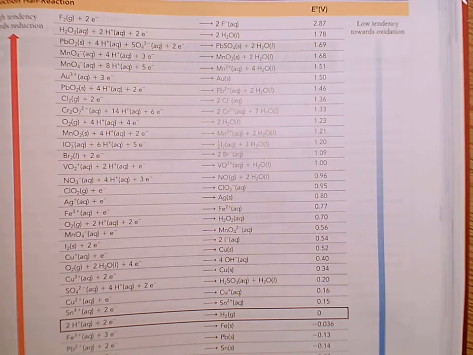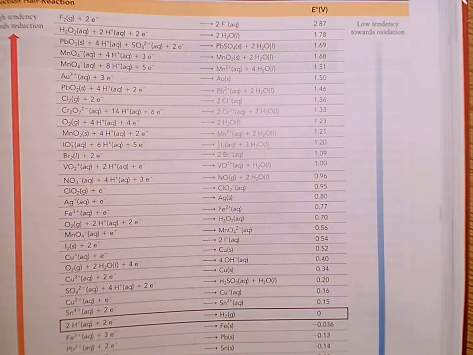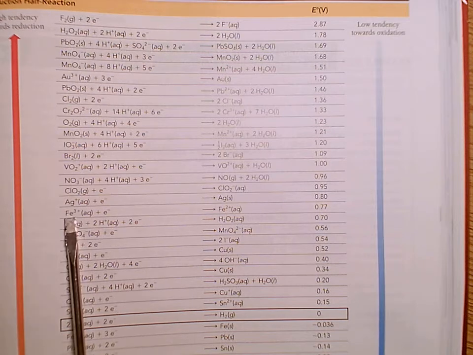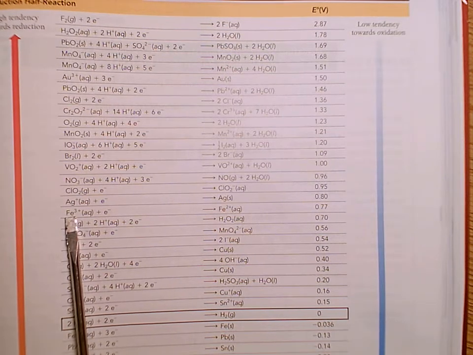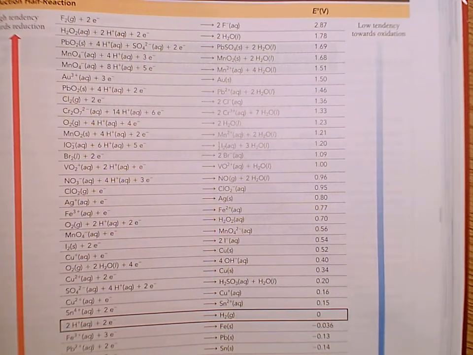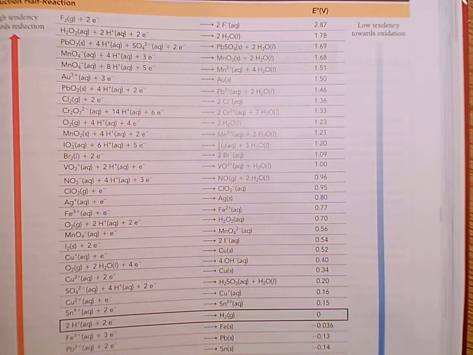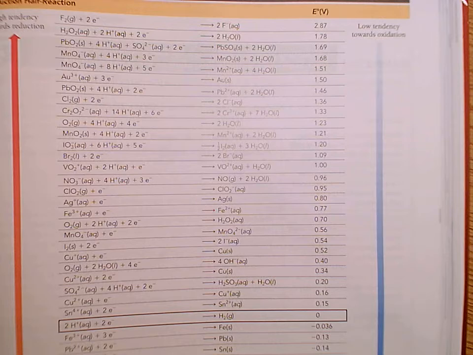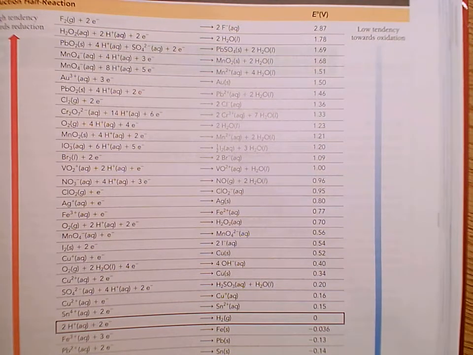And by the same token, we know that anything here will react spontaneously with anything to the left and above it, because our diagonal goes this way. Anything over here on the left reacts with anything to the right and below. Therefore, anything on the right will react with anything to the left and above. So what will react with solid sodium? All this stuff will react with solid sodium. Cool. So that's a nice feature of this table.